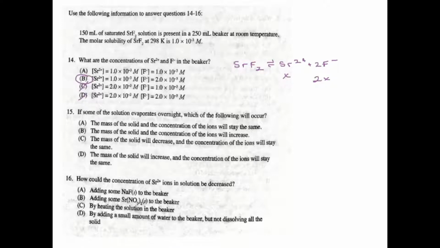Okay? In 15, it says, if some of the solution evaporates overnight, which of the following will occur? Well, if some of the solution is evaporating overnight, the only thing that's going to evaporate is water. So you're decreasing the amount of water that it's dissolved in. Okay, so what will that do? Well, this is a saturated solution, meaning the maximum amount of strontium is dissolved as strontium ions and fluoride ions as is possible.